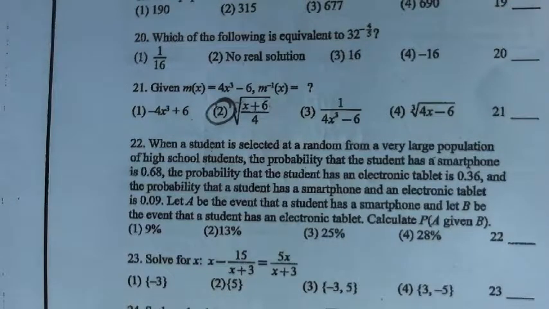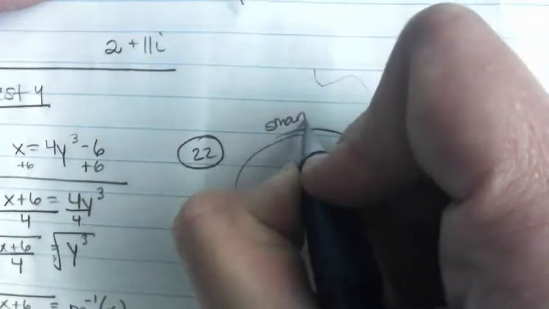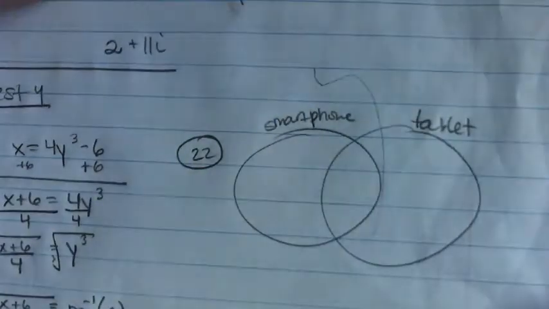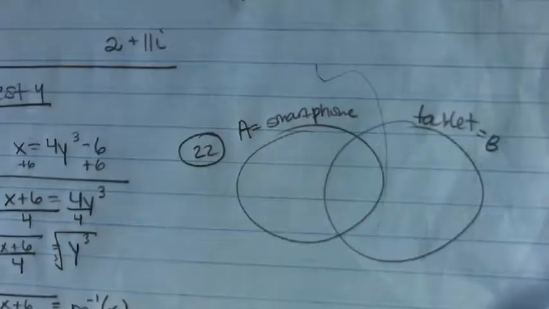What comes to mind so that you can start diving into this one? Venn diagram, absolutely. So I'm just going to keep it. We have a smartphone circle and a tablet circle. Smartphone they're calling A, so I'll just do A. And tablet they're calling B.